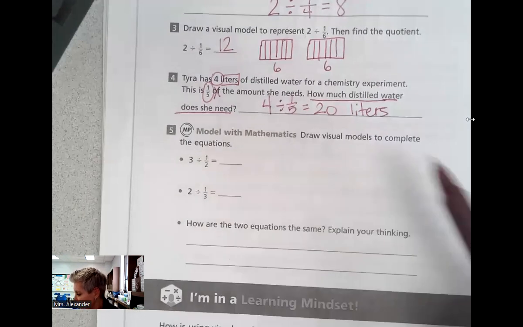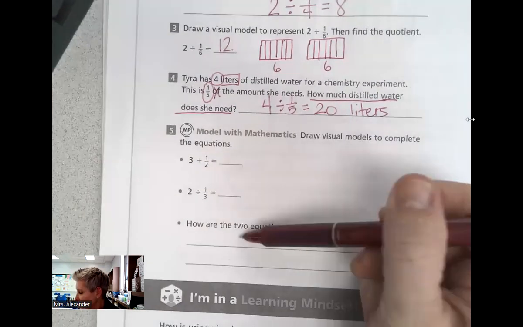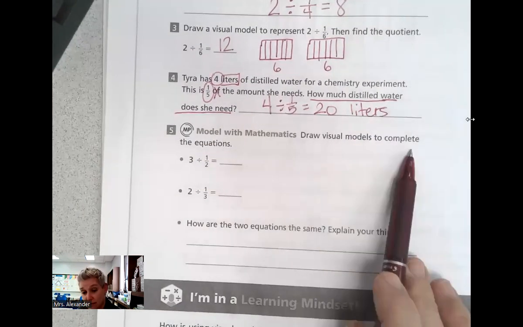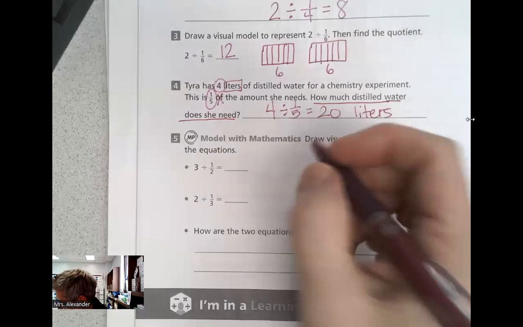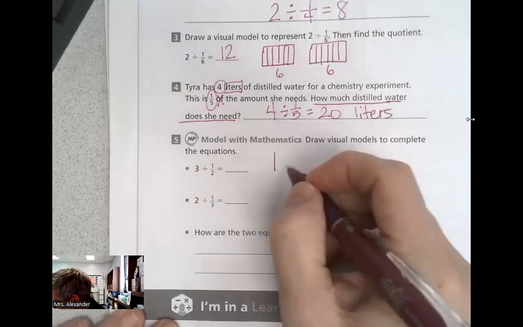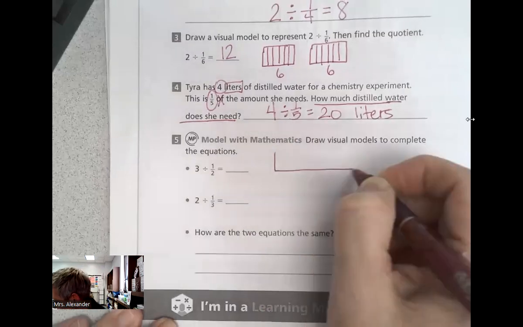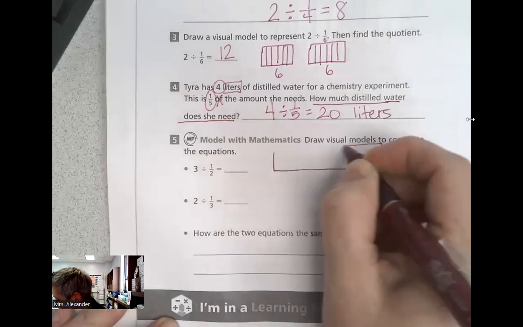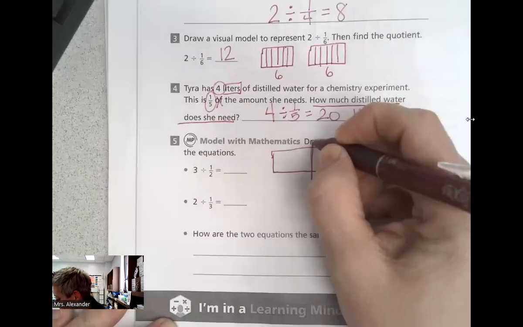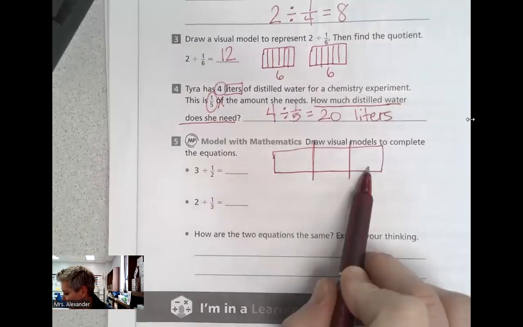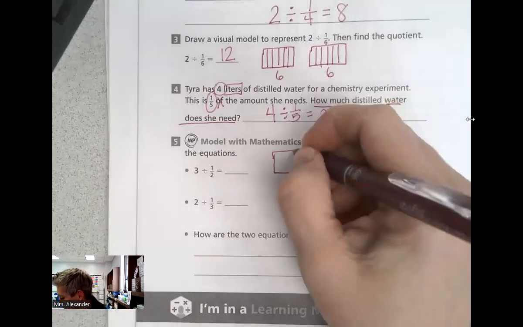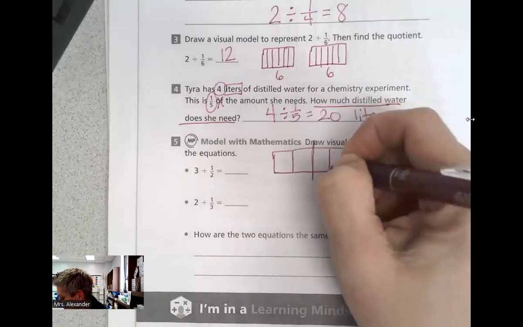All right, for number 5, there are a couple of parts. It's asking to draw a visual model. Your models are going to look different. Let's see how you do. Here I have 3, a whole 3. For this one, I'm going to draw one big model, and I'm going to extend these lines to show that that model has 3 whole parts, and we're dividing them in half.